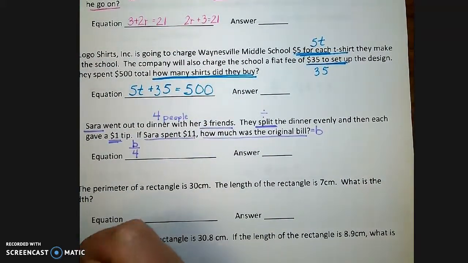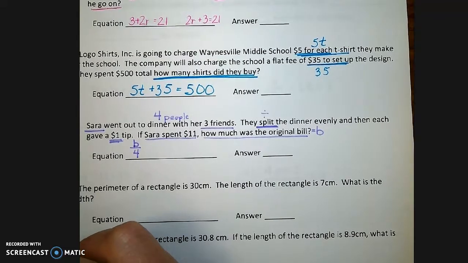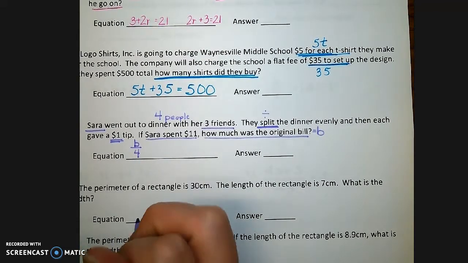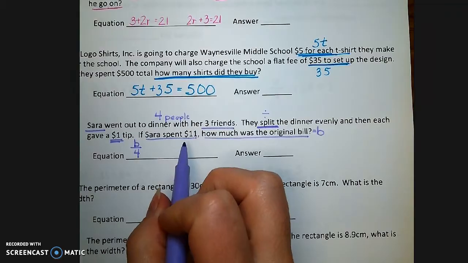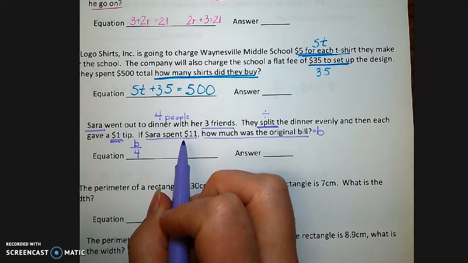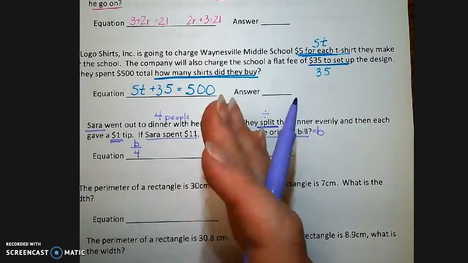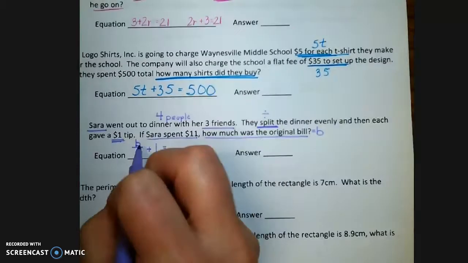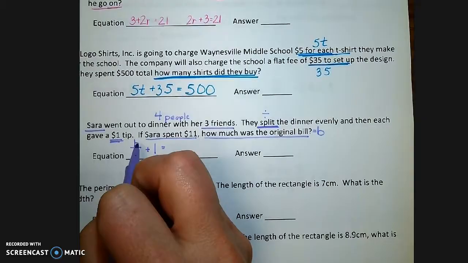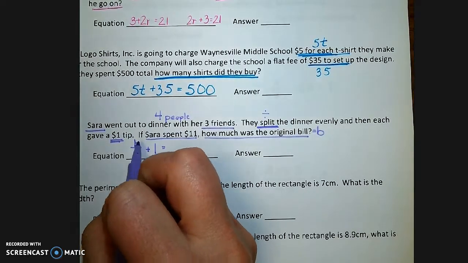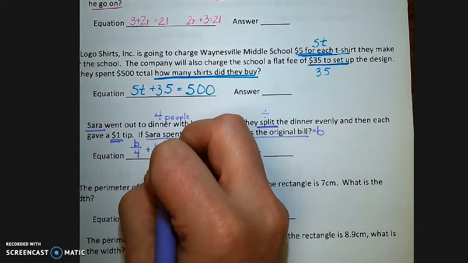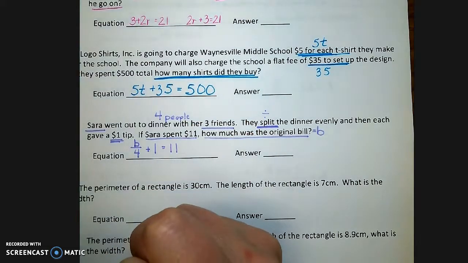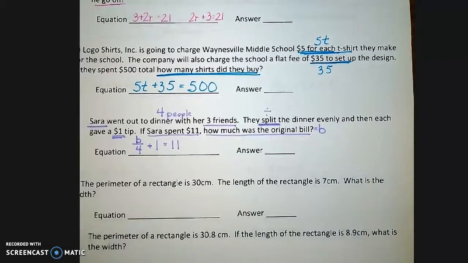Now each person gave a $1 tip, and you're going to be tempted to put $4 here because a $1 tip for each person, but they only told us how much Sarah spent. They didn't tell us the whole amount. So we're only going to add the $1 tip here because whatever portion of the bill Sarah paid would be the B divided by 4 plus her $1 tip gives us that $11.